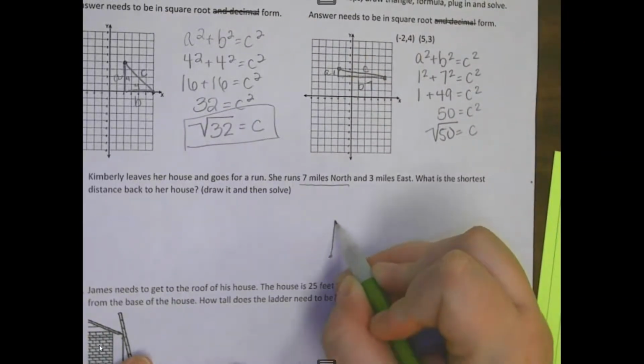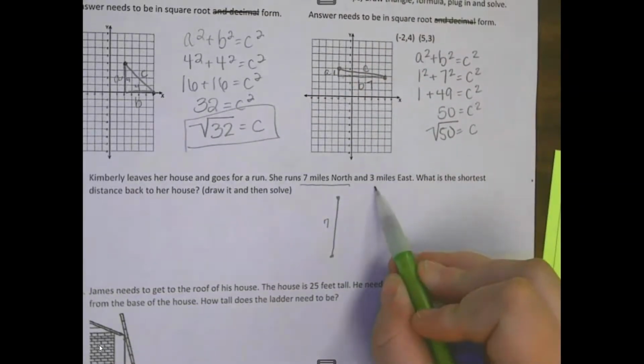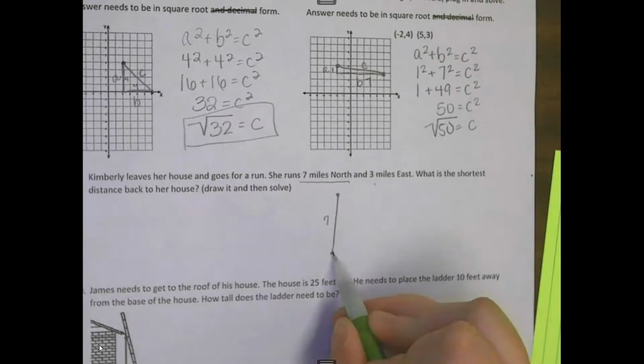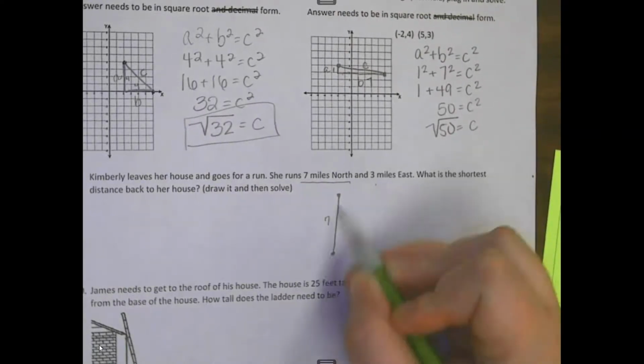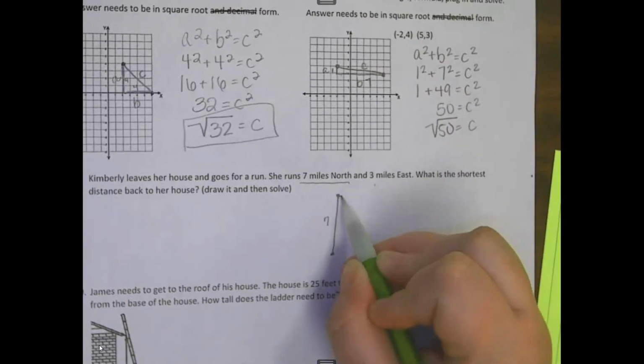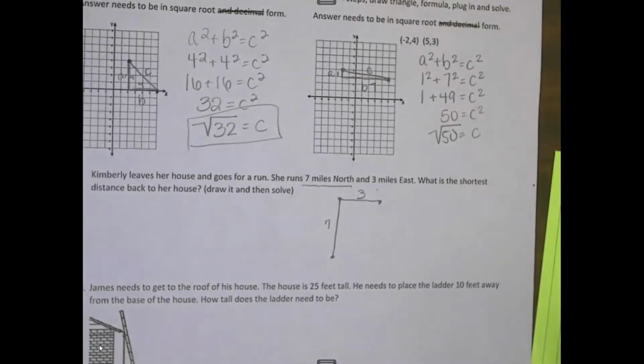So she went 7 miles north, and 3 miles east. East is this way. What's the shortest distance back to her house? So this was her house.